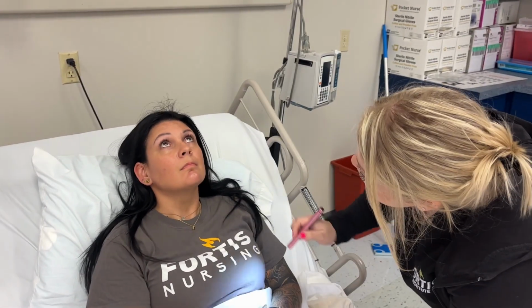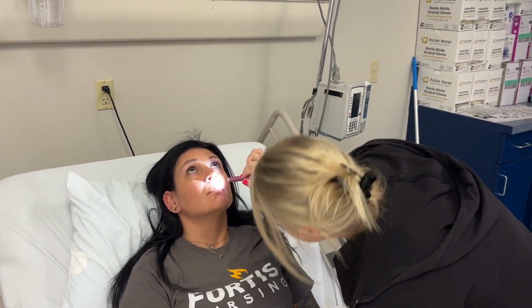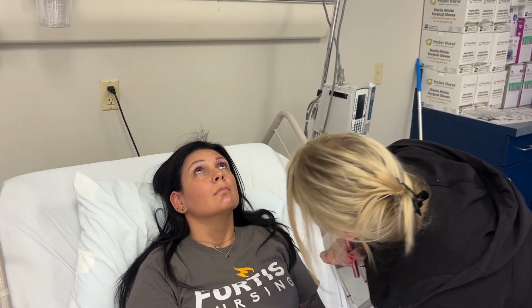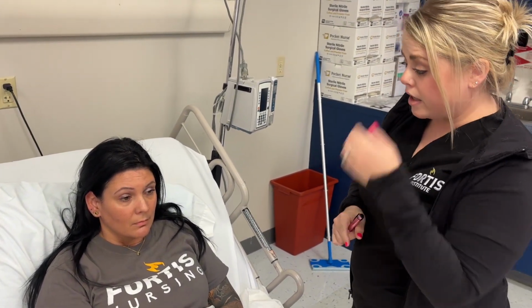And if you can lean your head back for me. I'm looking for any lesions, polyps, and then any septal deviations, which I do not see. I'm not noting any exudate and no drainage. It is a mucous membrane, so it is pink and moist.